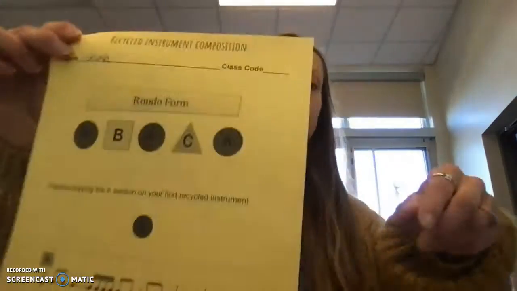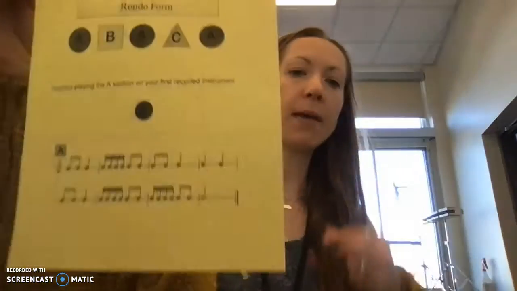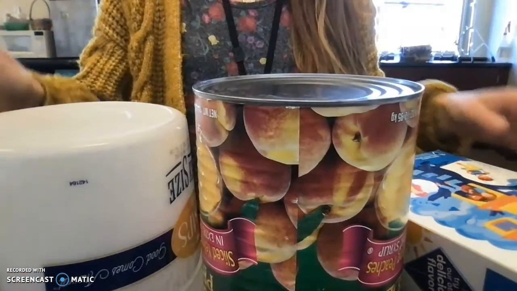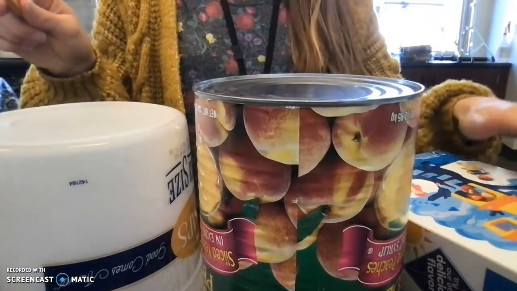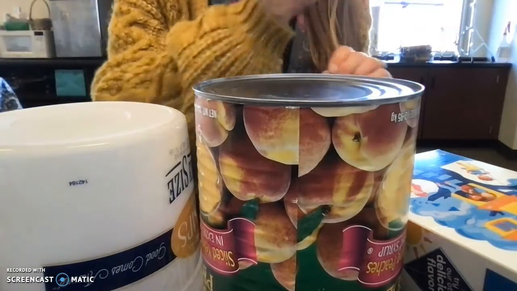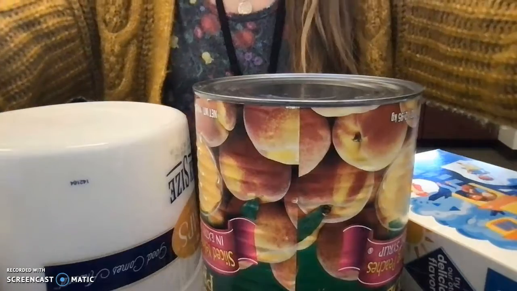I know most of you have begun your Earth Day rondo form compositions. So what I'm going to be asking you to do at home is I'm going to have you find 3 items just like we did in class. Remember how I had suggested if you could find 3 things that are made out of different materials. So I chose plastic, metal, cardboard. But it wouldn't have to be those 3 things. It could be any 3 things that work at your house.